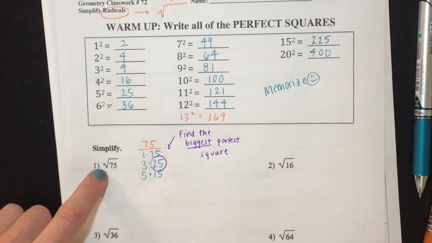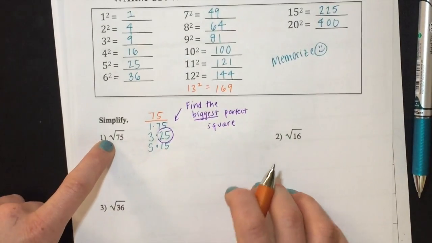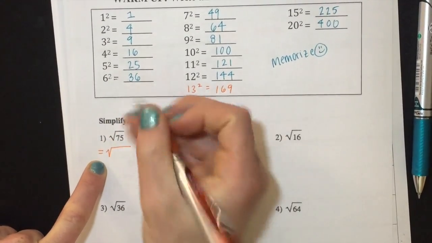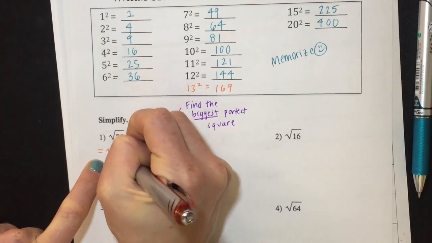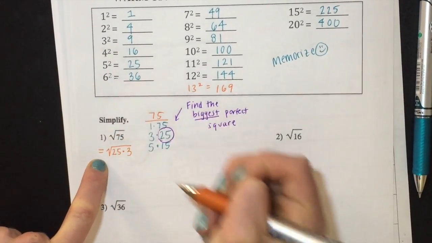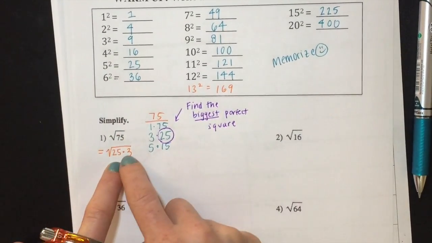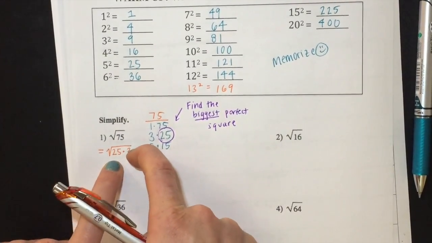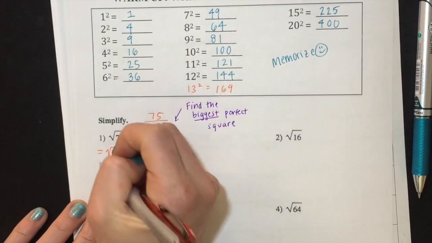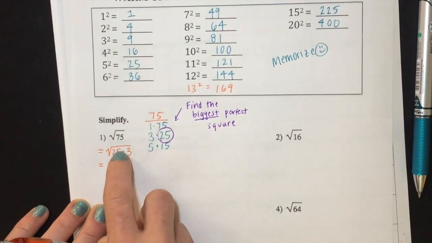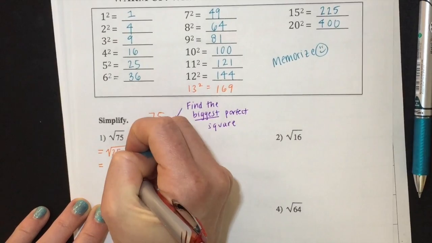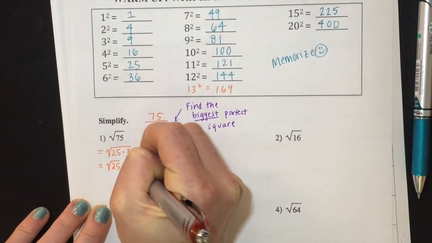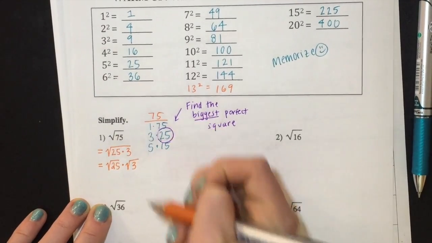So now what I do is I come over here and I rewrite this as the square root of, instead of 75, I'm going to write 25 times 3, okay? Because 25 times 3 is equal to 75. So this and this are actually equivalent. Now what I do is I write each one in their own radical. So this is the square root of 25 times the square root of 3.